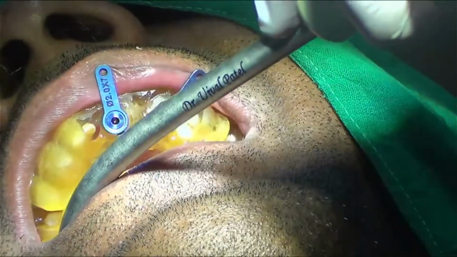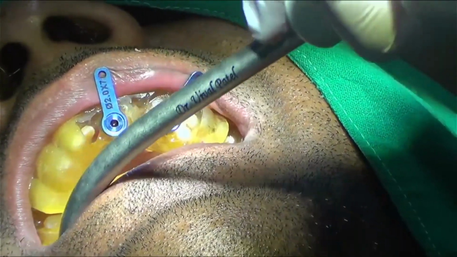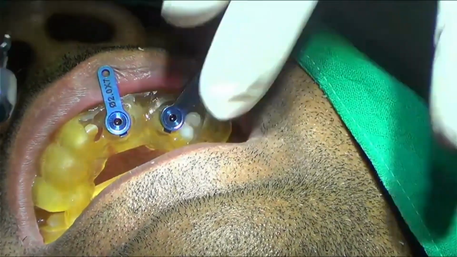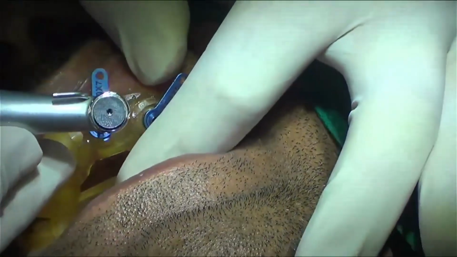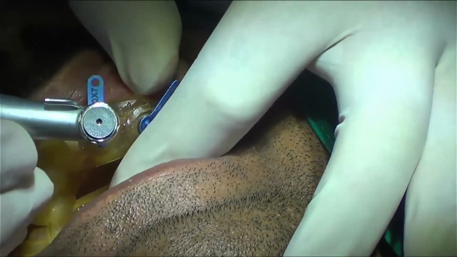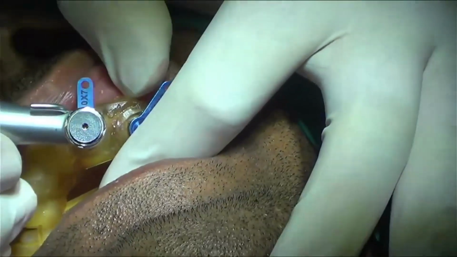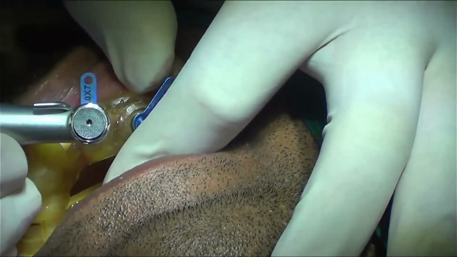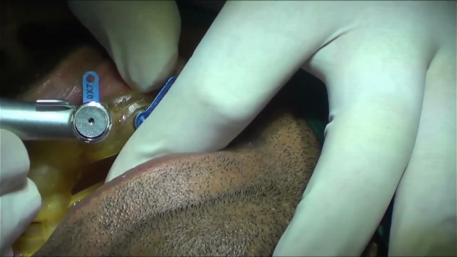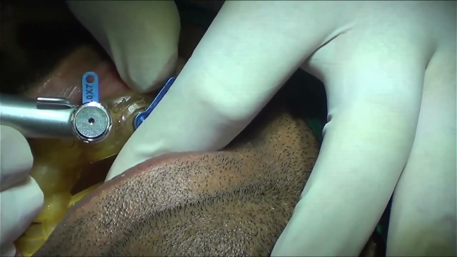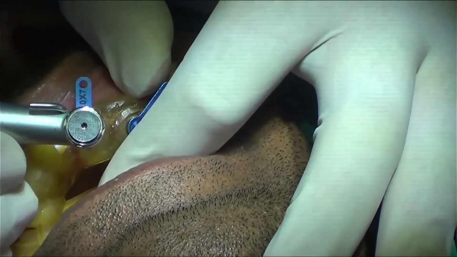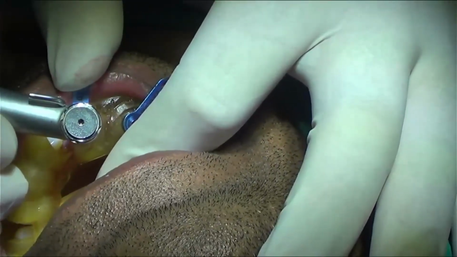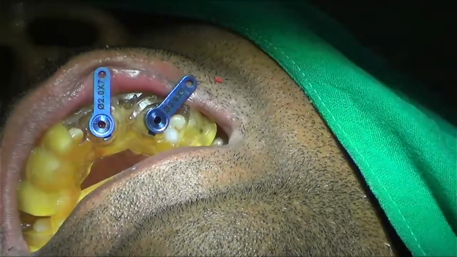Now after 2 into 5, the next drill I will go is 2 into 10. So again I am engaging the previous osteotomy. I have gone into the osteotomy at 100 RPM, and then I am doing the drilling. See, there are no bumping motions. Once I have gone down, I just take my drill out.